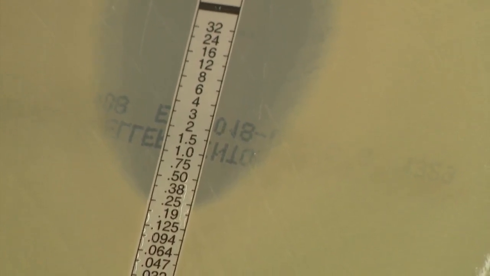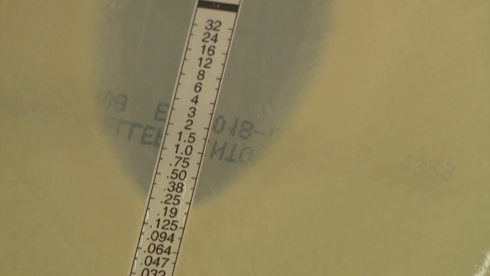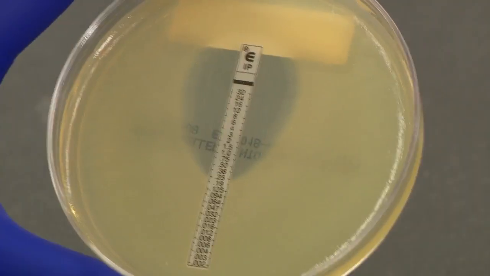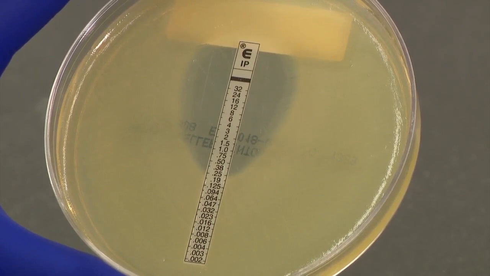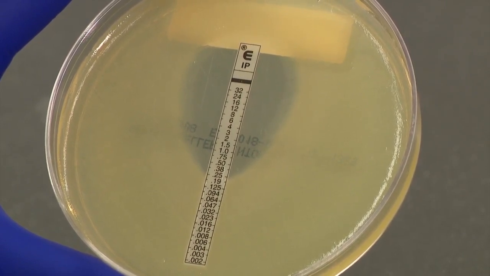When the growth occurs along the entire strip, in other words, there is no inhibition ellipse seen, report the MIC as greater than or equal to the highest value on the MIC scale indicated on the strip. When the inhibition ellipse is below the strip, in other words, it does not intersect the strip, report the MIC as less than the lowest value on the MIC scale.